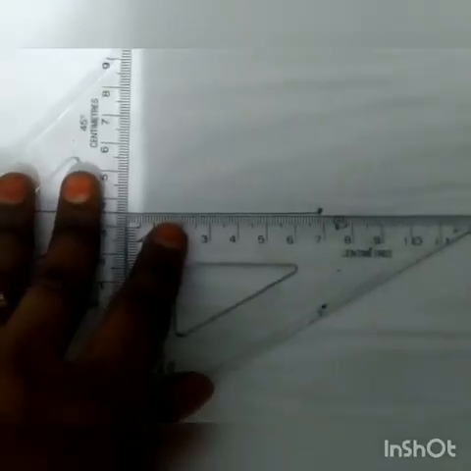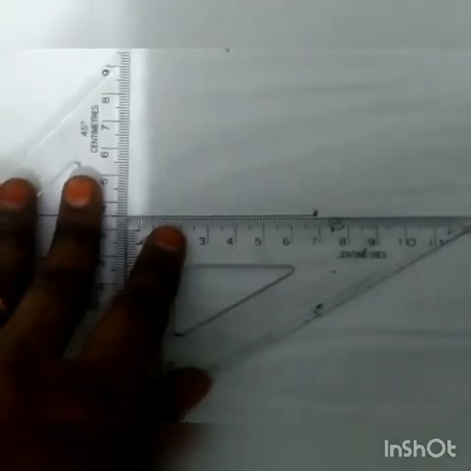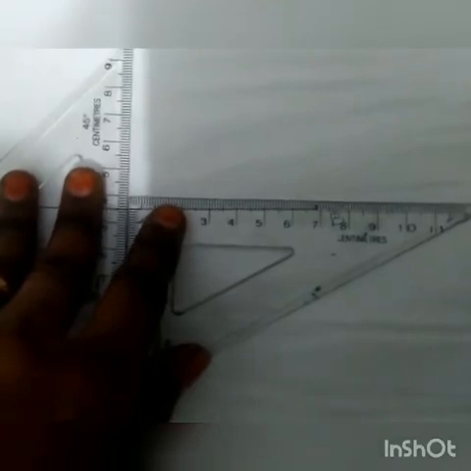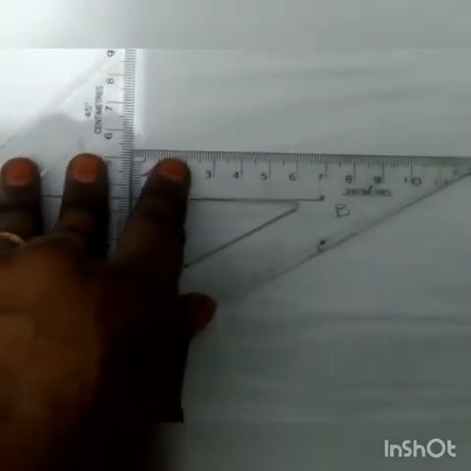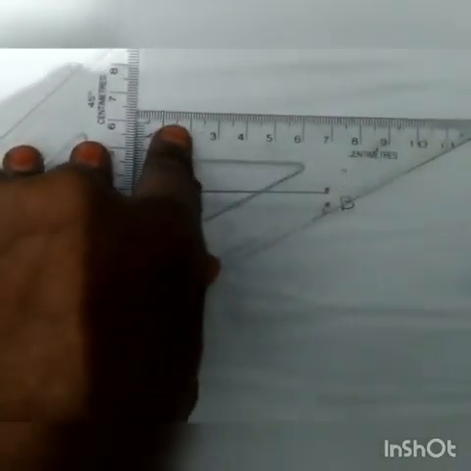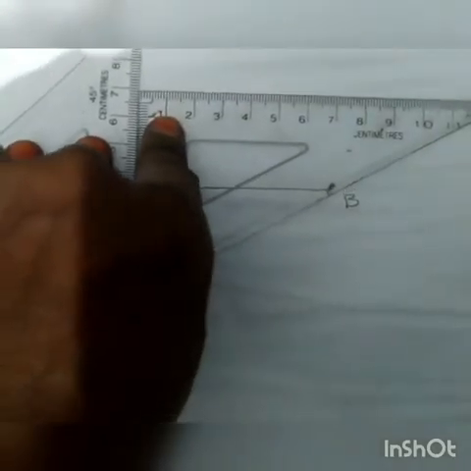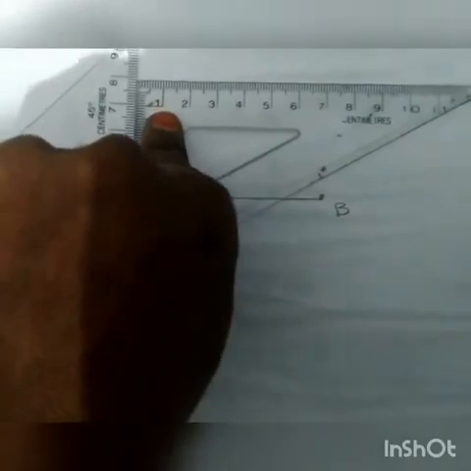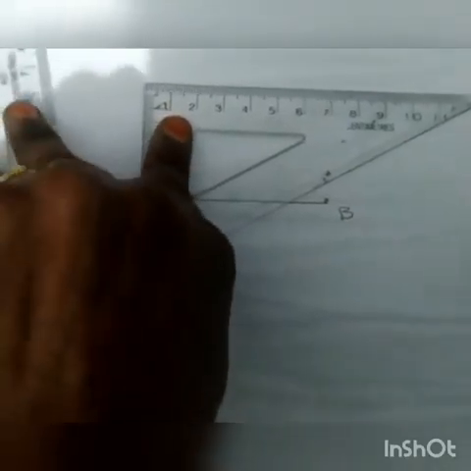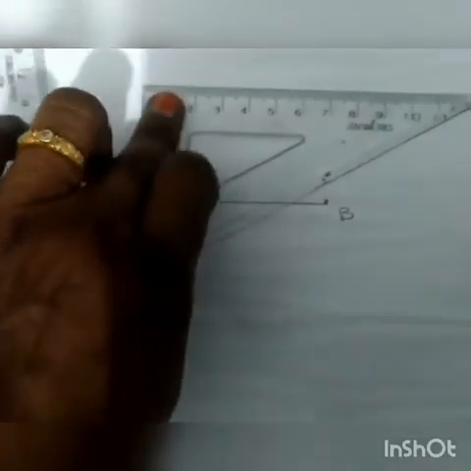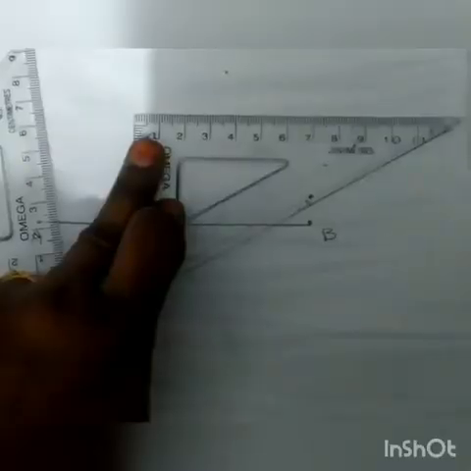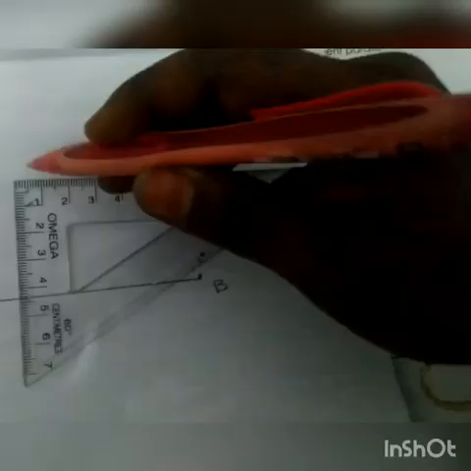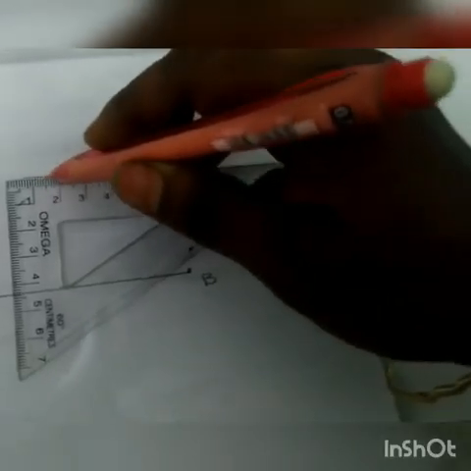After keeping the set square and scale like this, you have to move the set square in the upward direction. You have to move it like this. If you move like this, the measurement of the next line will not change. After moving like this, take away the ruler, then you have to draw a line over here. You should not remove the set square from the particular position. You have to keep it tightly like this. You have to draw it like this.